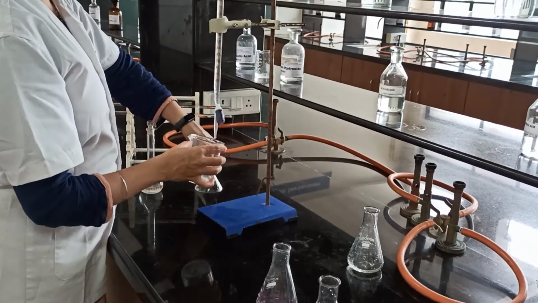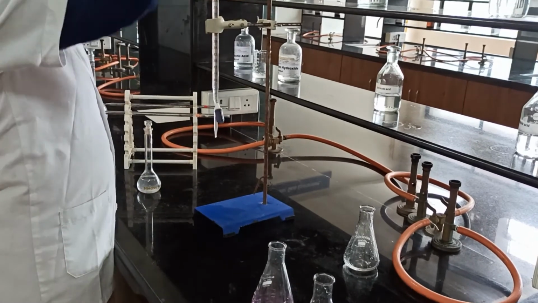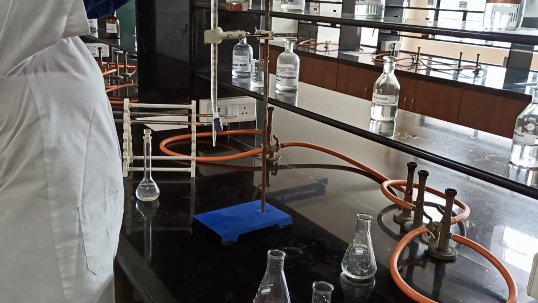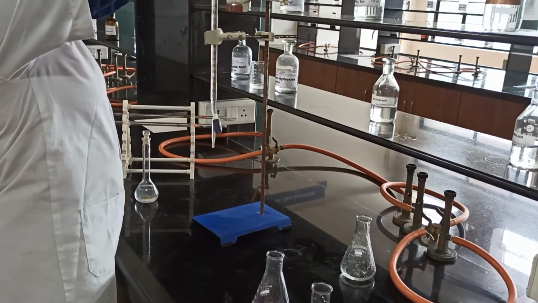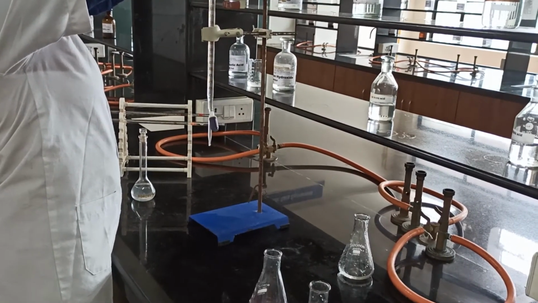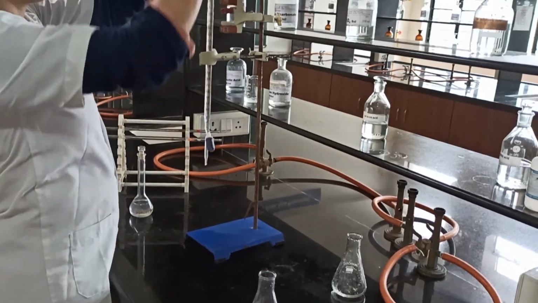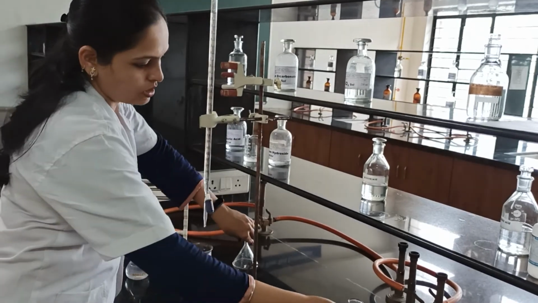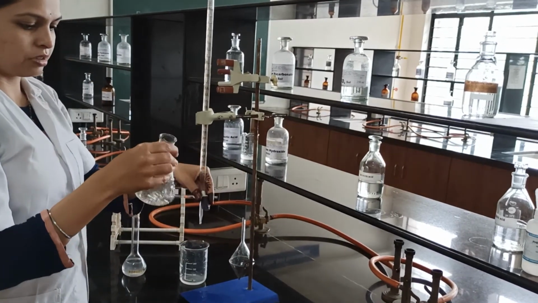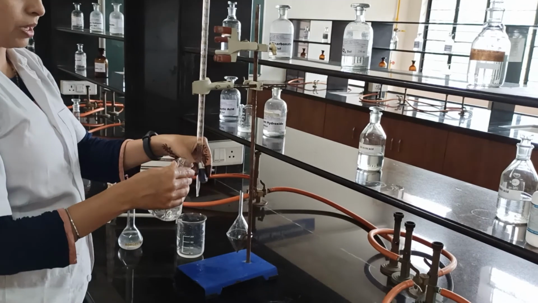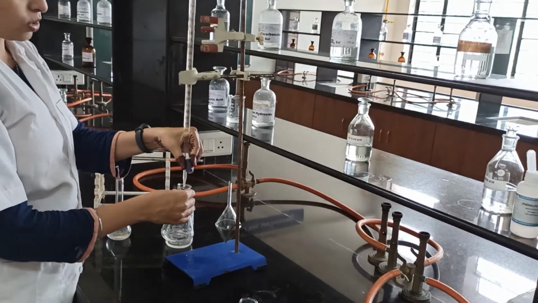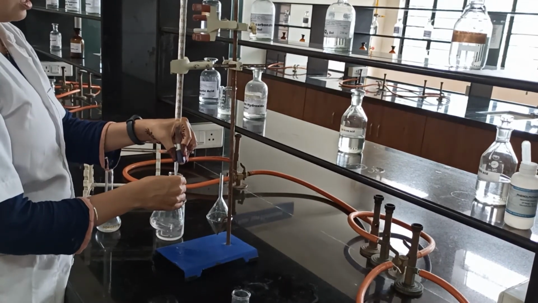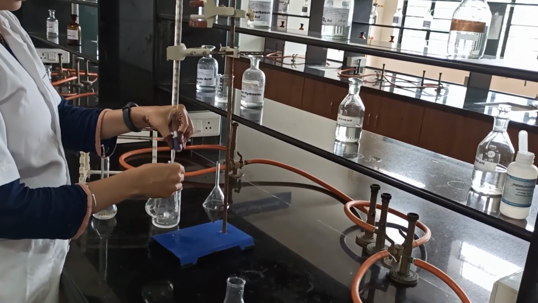Similarly, we will proceed for the third reading. Before that, fill the burette up to the 0 mark. Same potassium hydrogen phthalate, 0.1 gram, 15 ml of water, and 2 to 3 drops of phenolphthalein indicator. We titrate this content with the 0.1 normal NaOH.